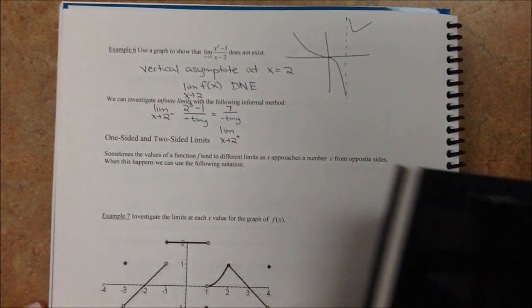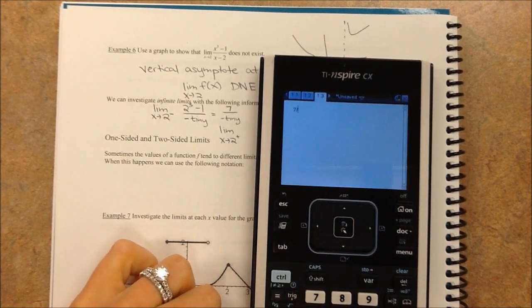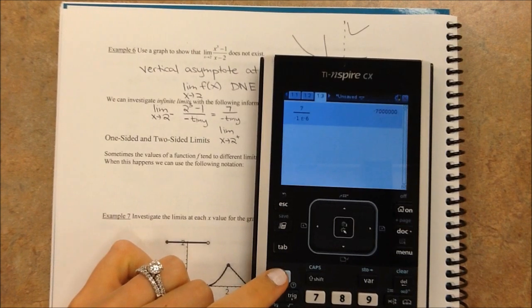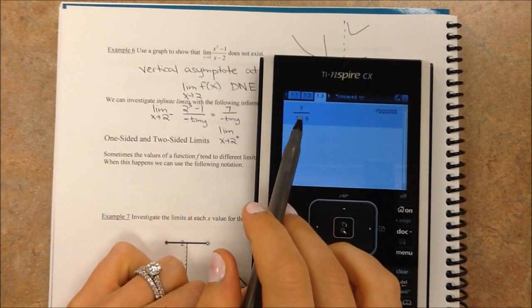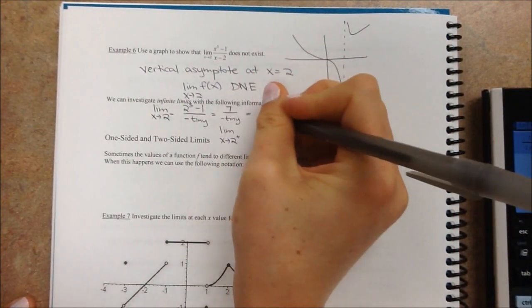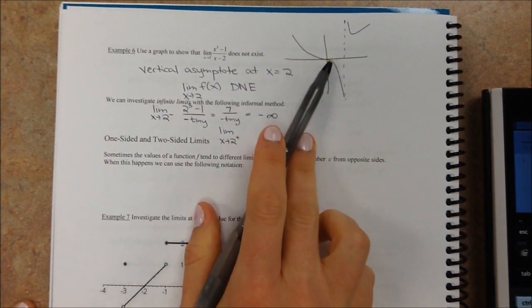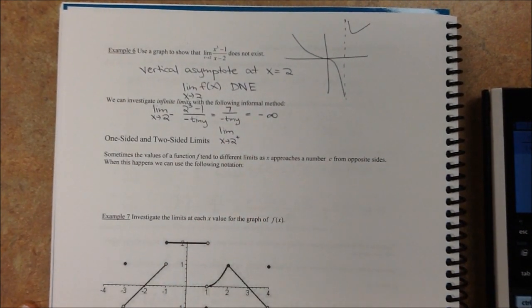If you have something like 7 and you divide it by a negative teeny tiny number, you get a negative gigantic number. The smaller the denominator, the bigger this number gets. So we say negative infinity, which is exactly what's happening here. As I come in from the left, my function is plummeting down towards negative infinity.